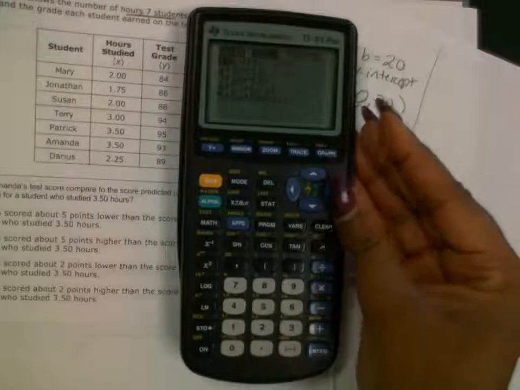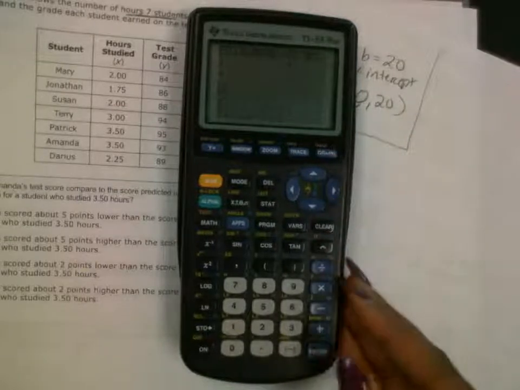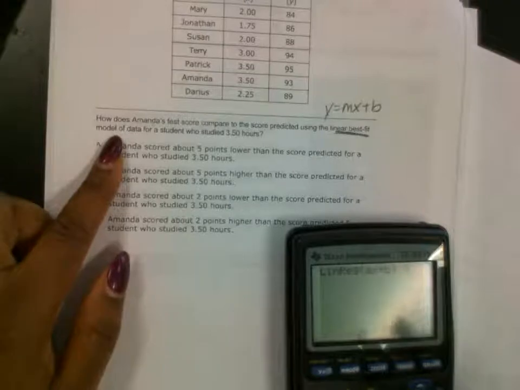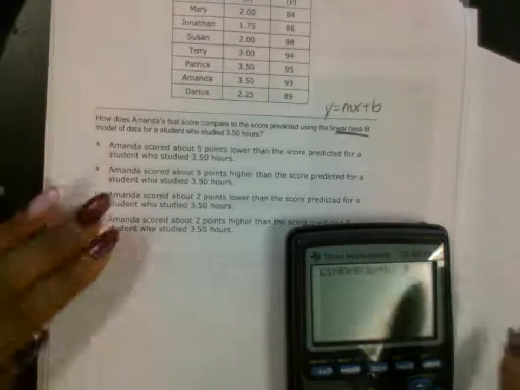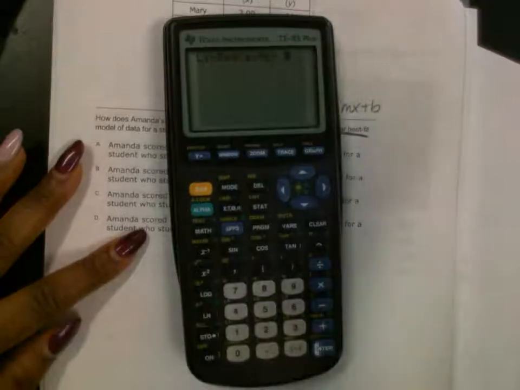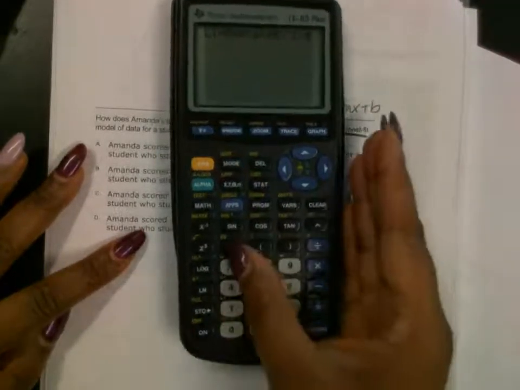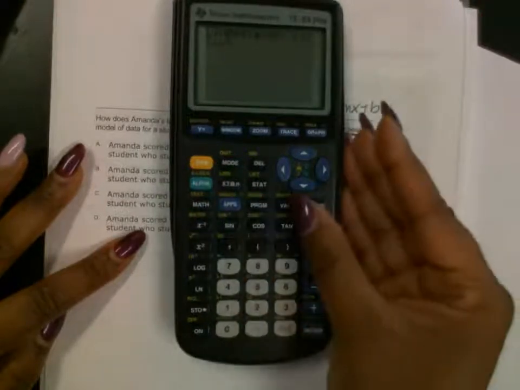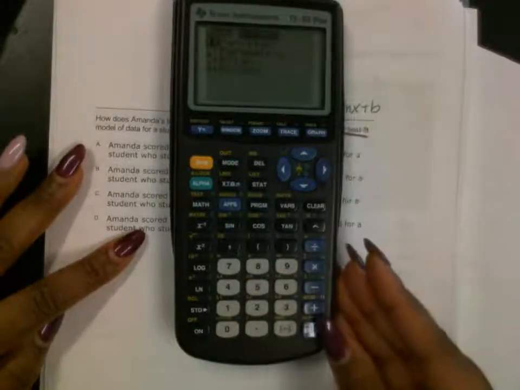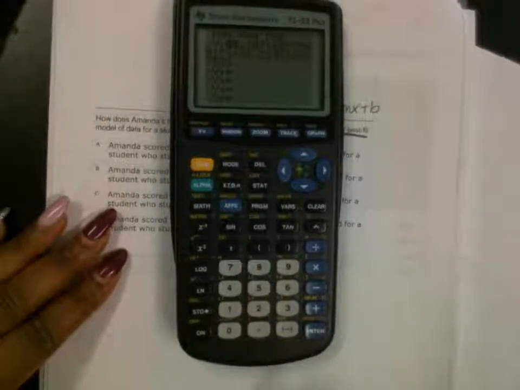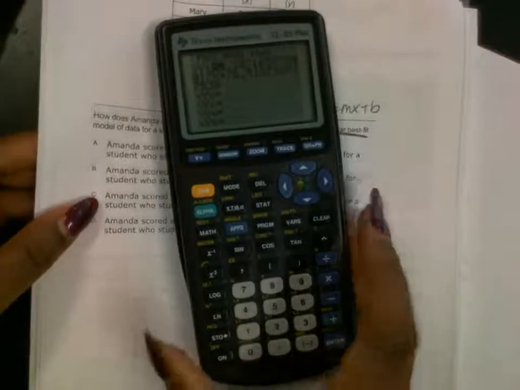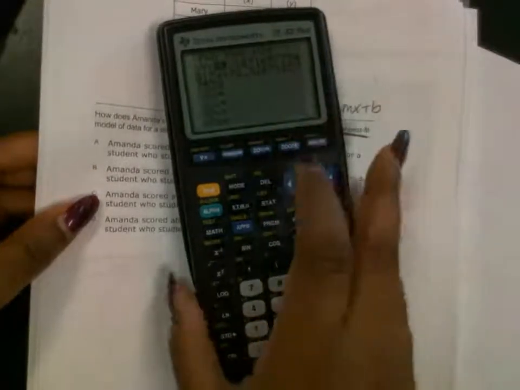So stat, calc, go down to lean reg. Now, for this one, you see how it says you have to find the predicted amount, or you're looking for something. So I'm going to go back to doing second 1, comma, second 2, comma, vars, Y vars, and enter 3 times. I'm doing that so that the equation automatically goes under y equals, and I can use my function. I can create a table from that.